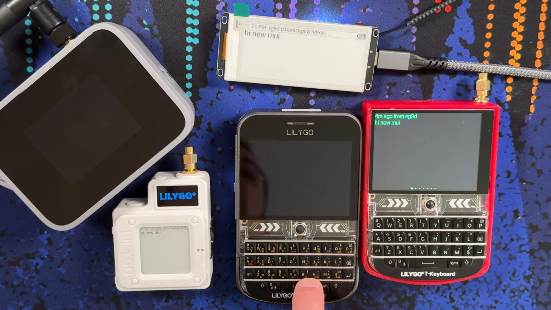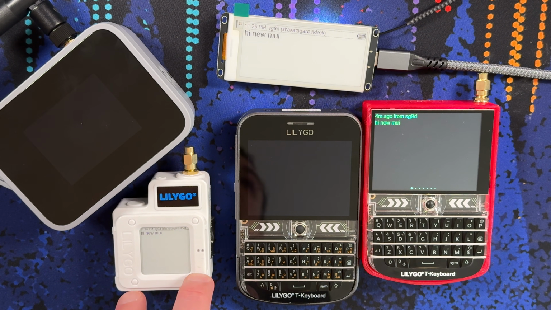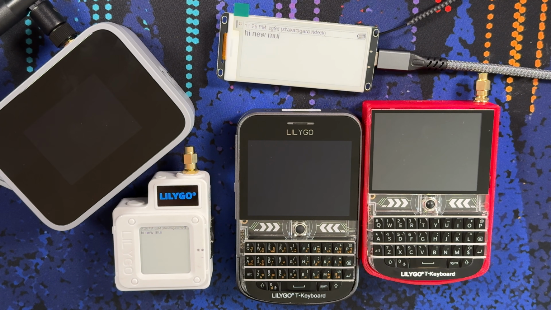As you can see here, I've already upgraded quite a number of devices to 2.6 and had some great experiences, but this is early days. So go out there and have some meshing fun!